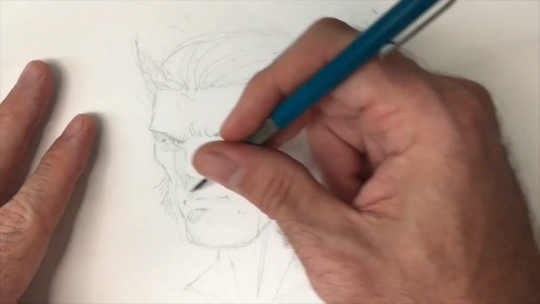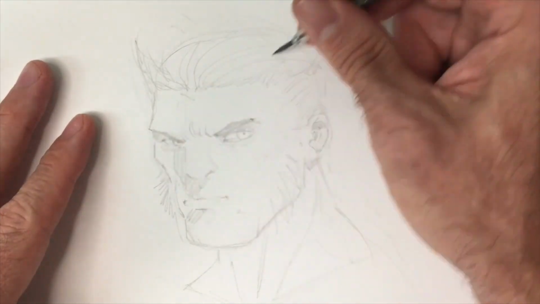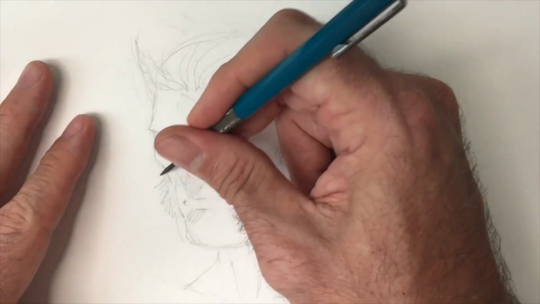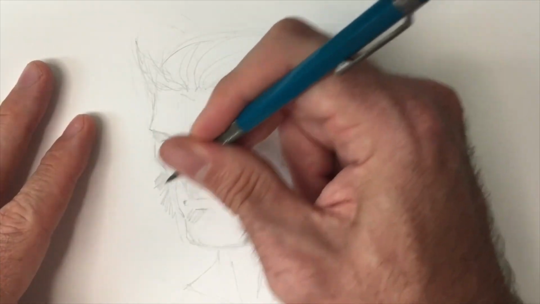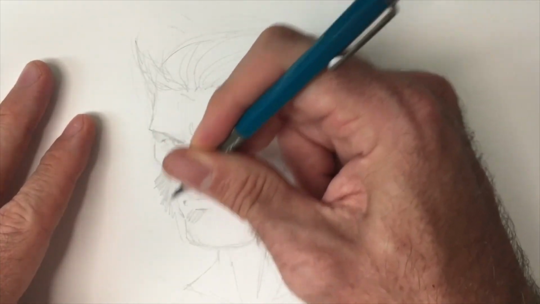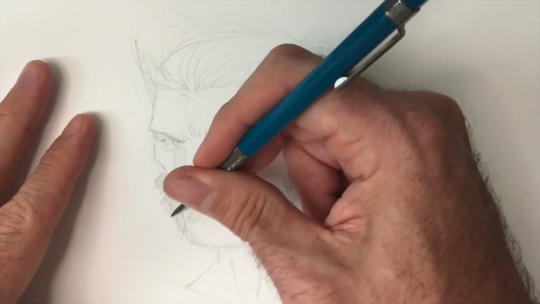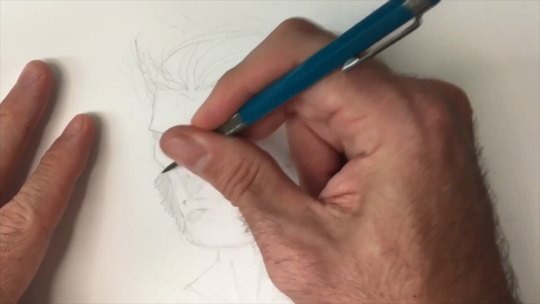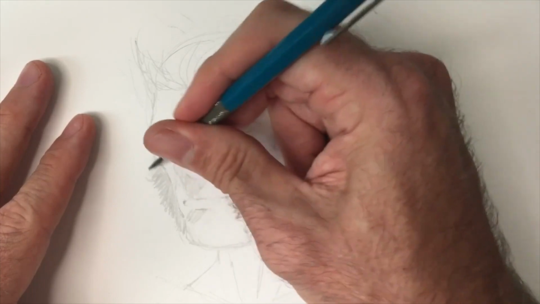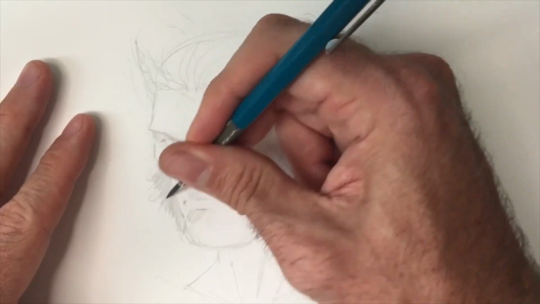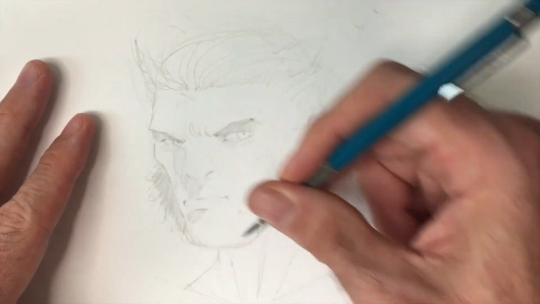Then on this side, the side that's furthest away from the light, we're just going to shade in the hair. We're not going to show individual strands or anything like that. We might start curling some off like this just to make it look messy.